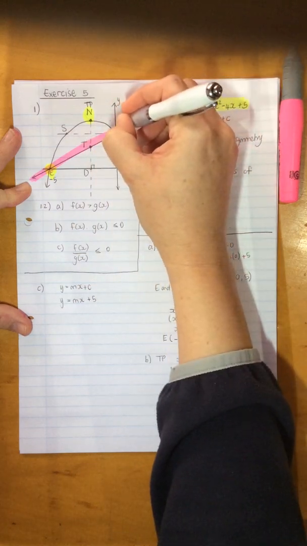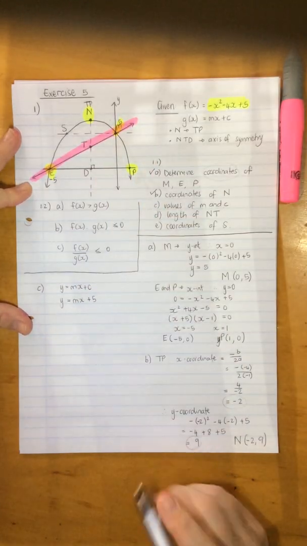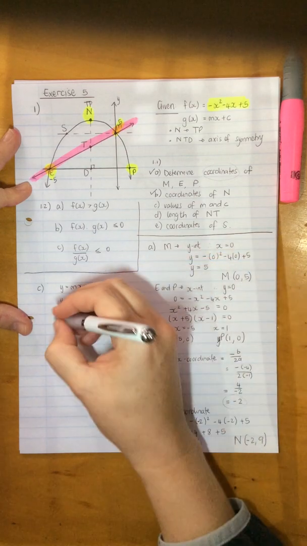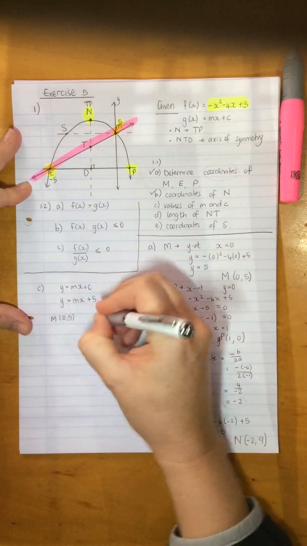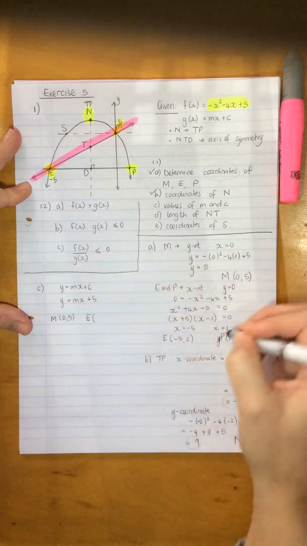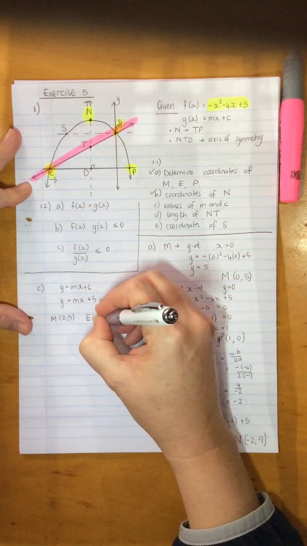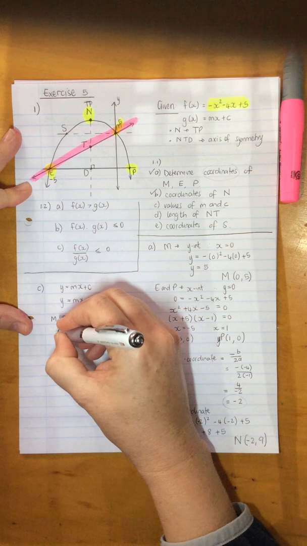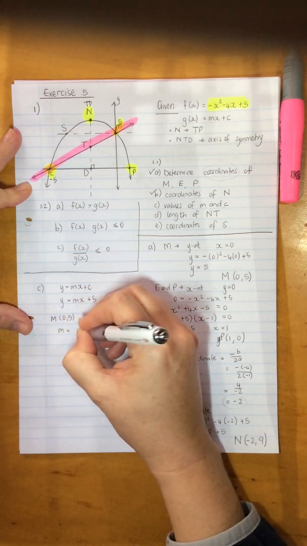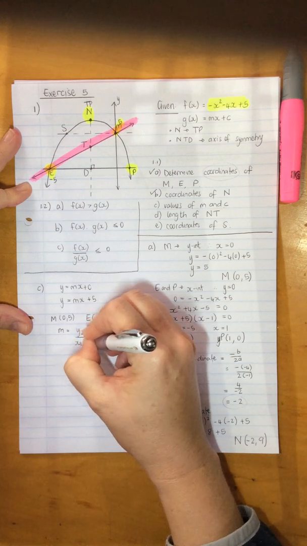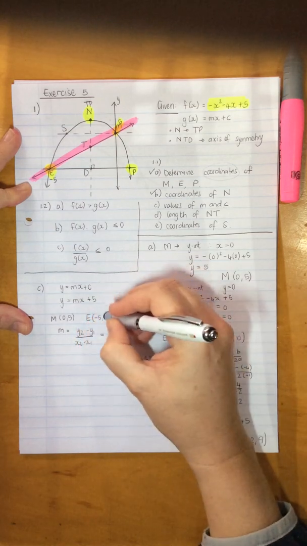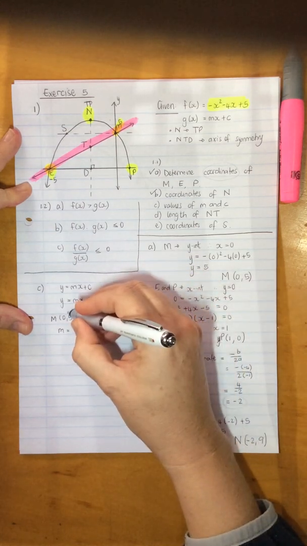You can use rise over run, or you can use point M, which is 0 and 5, and you can use point E, which is minus 5 and 0, and work out change in y over the change in x, which means y2 minus y1 over x2 minus x1.